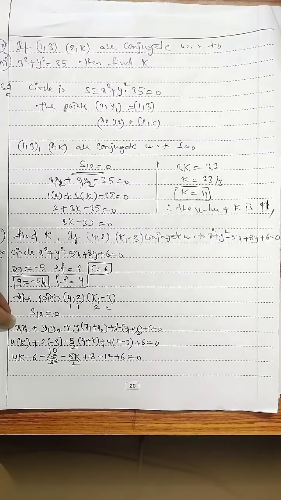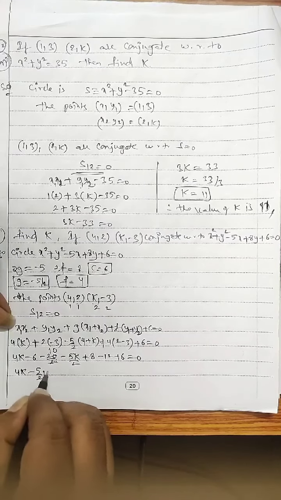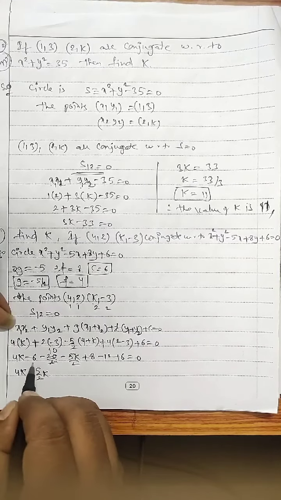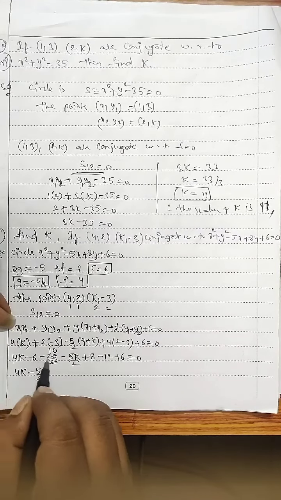So now 4k minus 5/2 k. So then we get -6 -10 is -16, -16 plus 8 is -8, -8 -12 is -20, -20 plus 6 is -14. We get -14 is equal to 0.